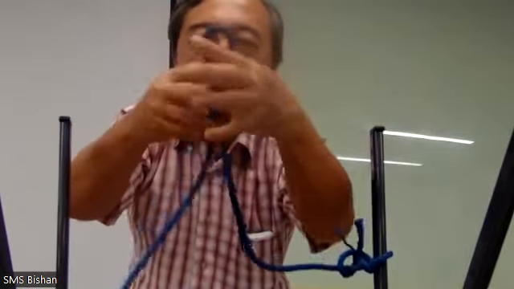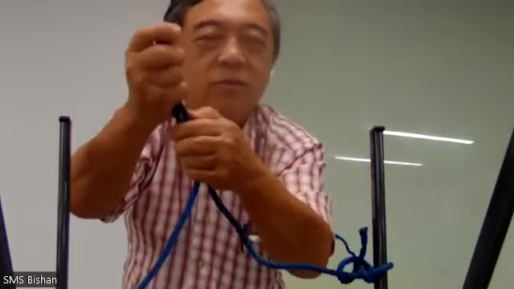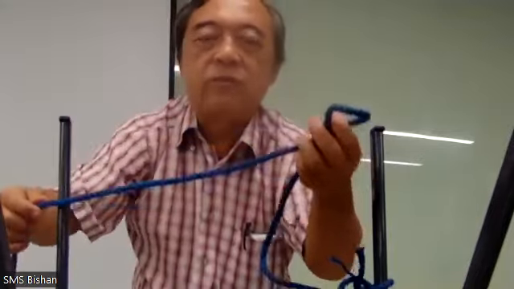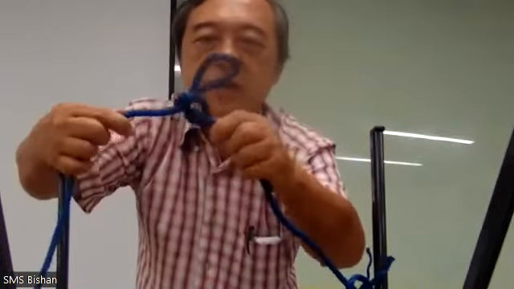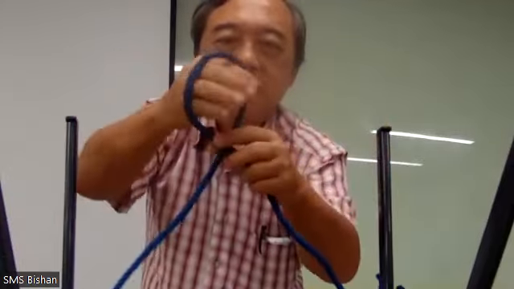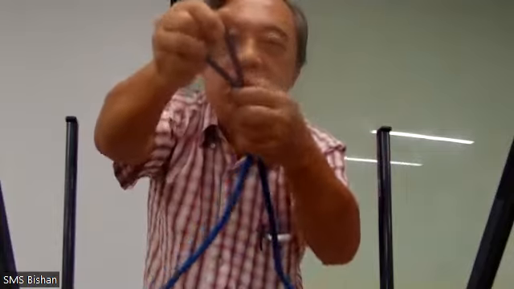So this one people call a trucker's knot, I don't know what they call it, because they use it to tie a rope around the truck. If they secure an object on the lorry, then it's easy because after they finish this, they can just pull and then they release the knot. Okay, this is one way, right?